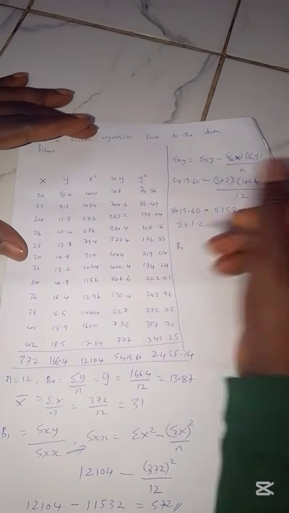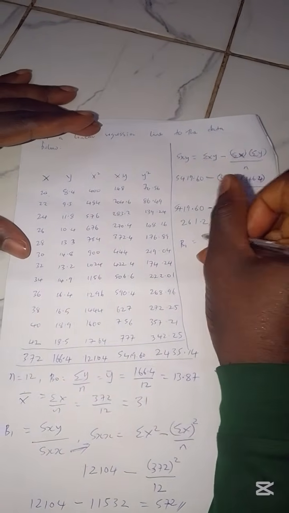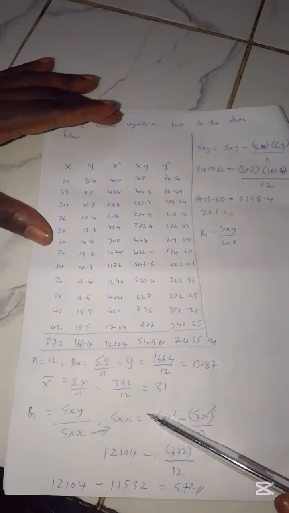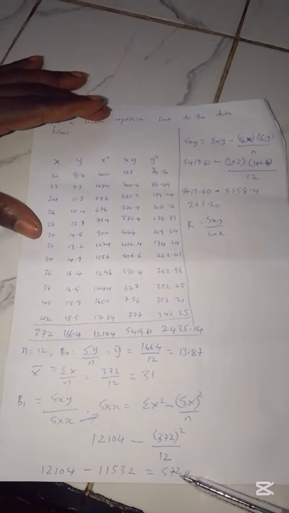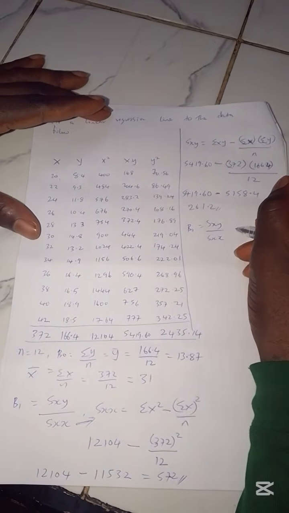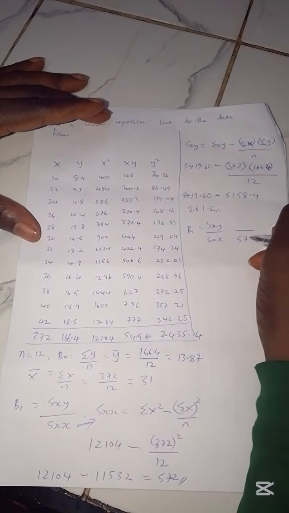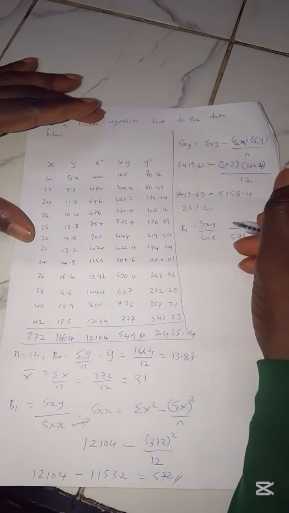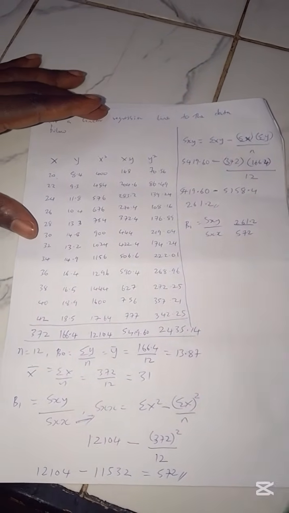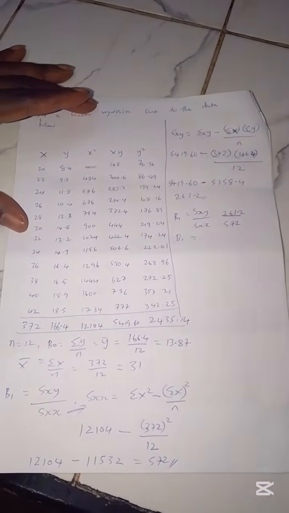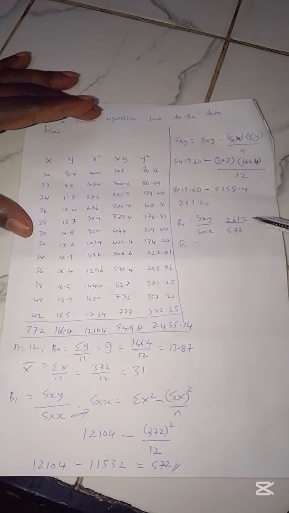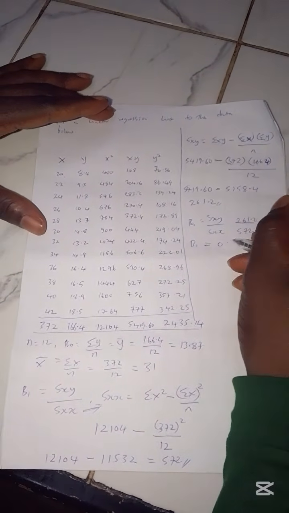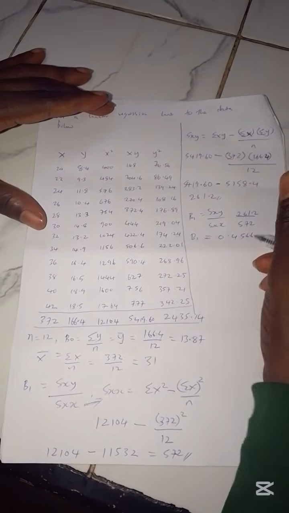To get B1, remember that B1 is SXY over SXX. Have we gotten SXX? Yes, SXX is 572. So B1 will be equal to SXY, which is 261.2, divided by SXX, 572. That will be giving us 0.4566. So we have gotten our B1.